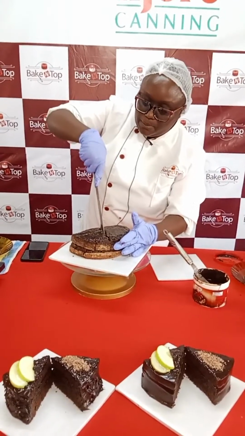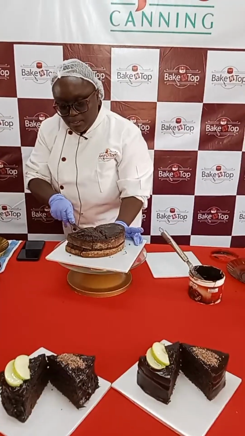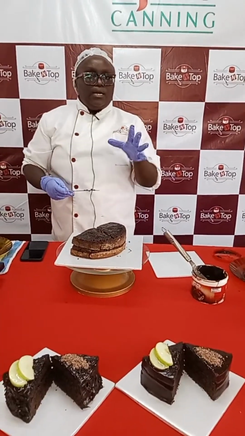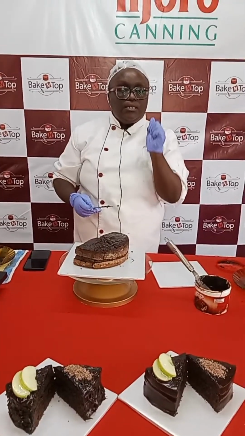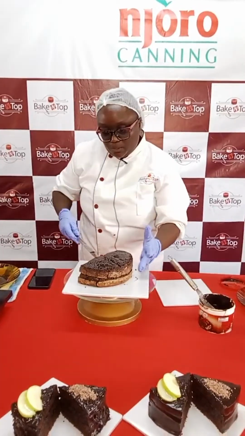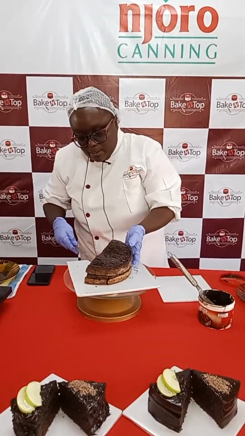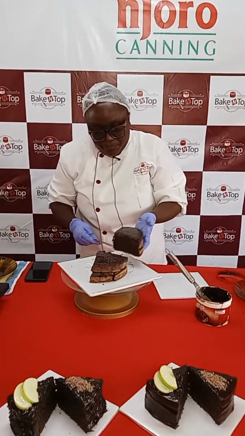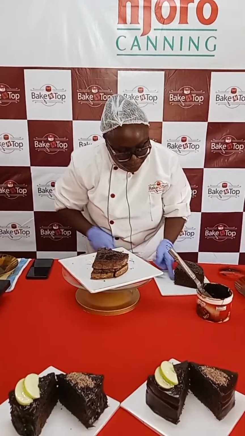So kwa wale wenye wanataka kutumia a full kg cake, it's very simple. Layer your cakes in between ganache or your chocolate frost filled cream, then cover the whole cake with chocolate ganache. So sikuwa nimeweka cream or ganache chini, so that when I am lifting, it's not going to be difficult for me.